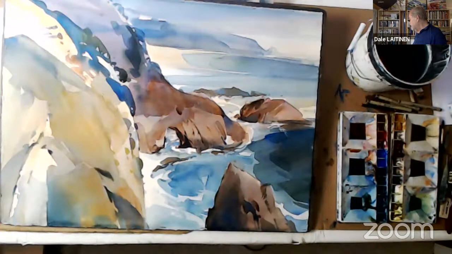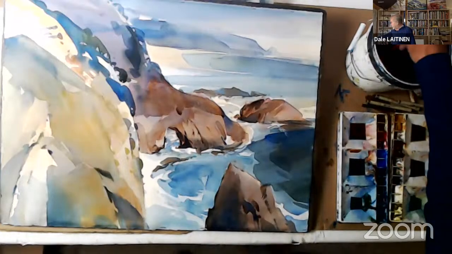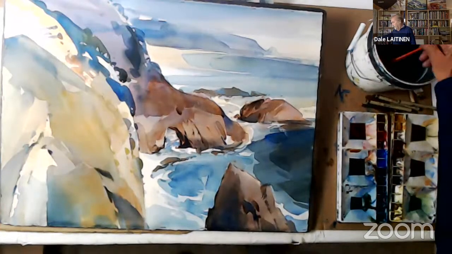Yeah, I think watercolor is a pretty good thing. I paint in oil, I paint in acrylics a little bit, but I always fall back to good old watercolor because that's what I do.